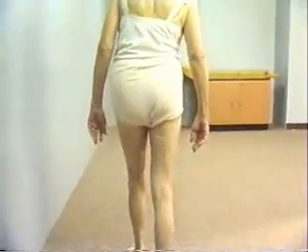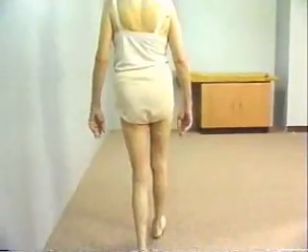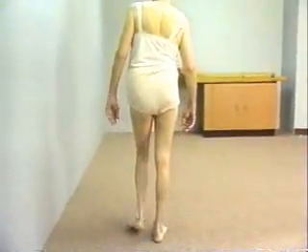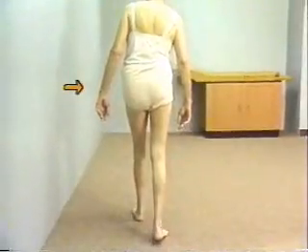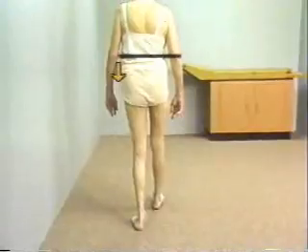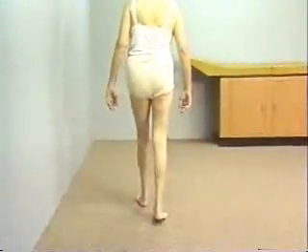Instead of the trunk and pelvis shifting laterally over the leg in the stance phase, in the Trendelenburg gait, the patient allows the pelvis on the opposite side, that is the swing-through side, to sink excessively below the horizontal, giving rise to the so-called Trendelenburg gait.